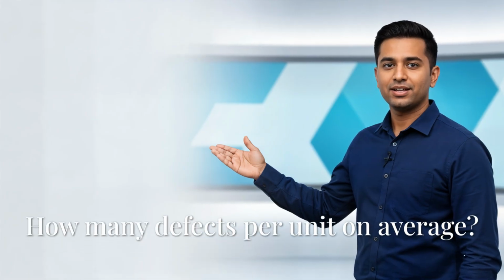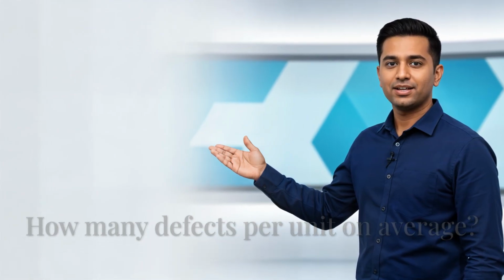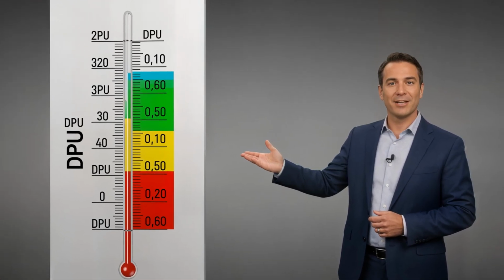The beauty of DPU is its straightforward nature. It doesn't care about opportunities or scaling to a million units. It's just asking one simple question: on average, how many defects are we seeing per unit? This makes DPU an incredibly useful tool for quickly assessing the overall health of your process. I like to think of it as taking the temperature of your quality control. A quick check that can tell you a lot about what's going on.